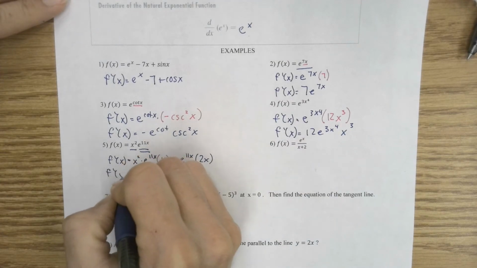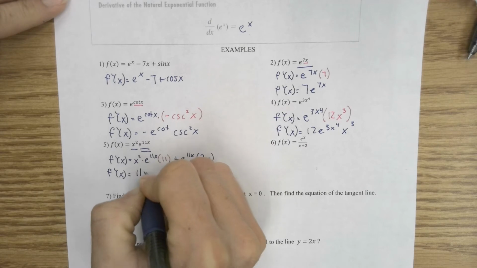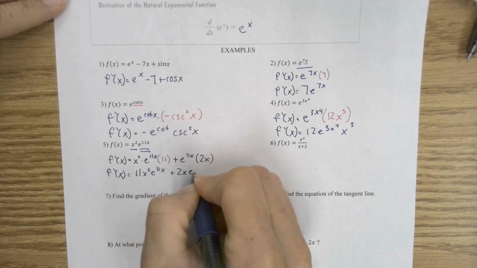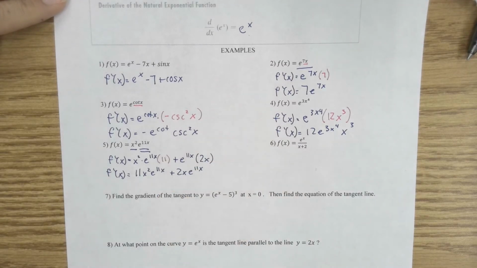And if anything, you could just move that 11 to the front. So 11x squared e to the 11x plus 2x e to the 11x. You could factor out an e to the 11x, but unless there's a purpose for factoring it out, at this point, you're fine exactly where you are.